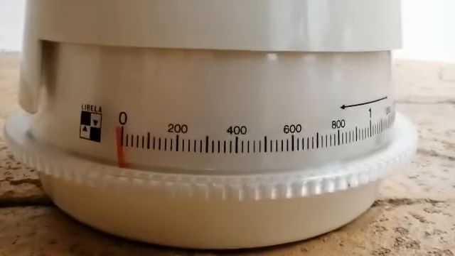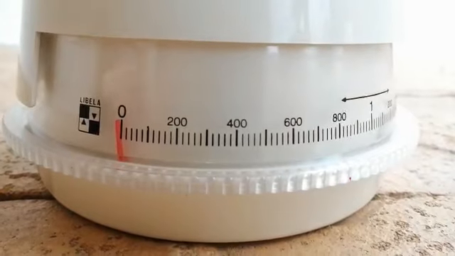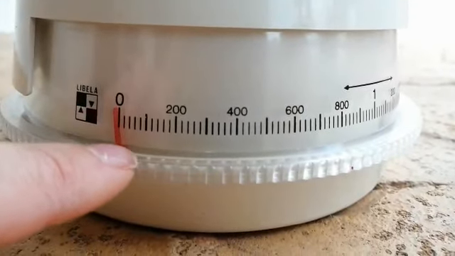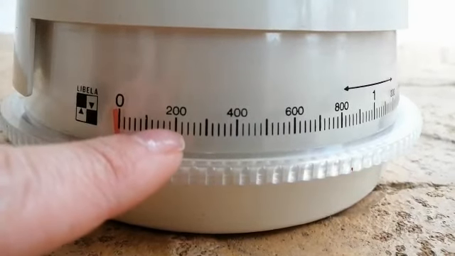You always need to set the scale on 0. My scale is also counting in hundreds.